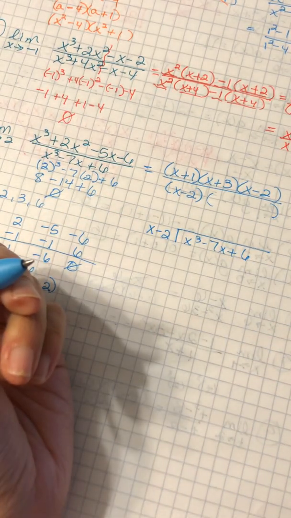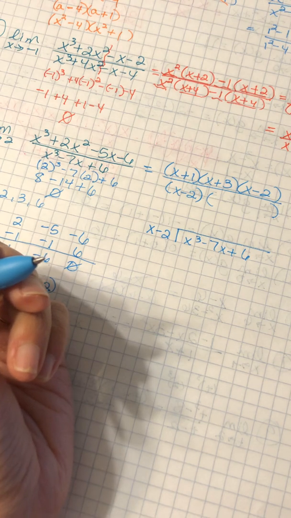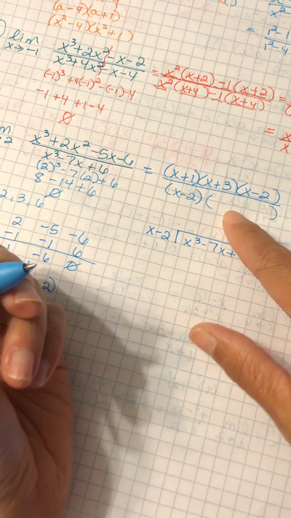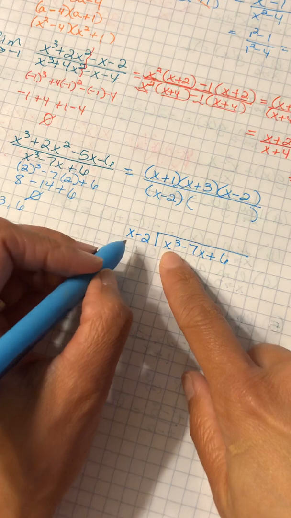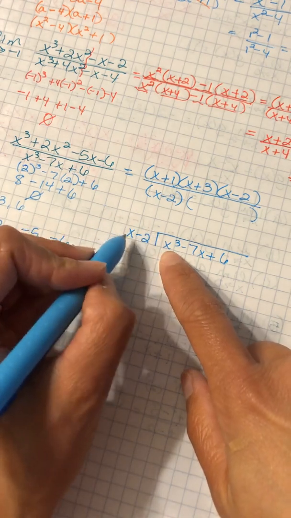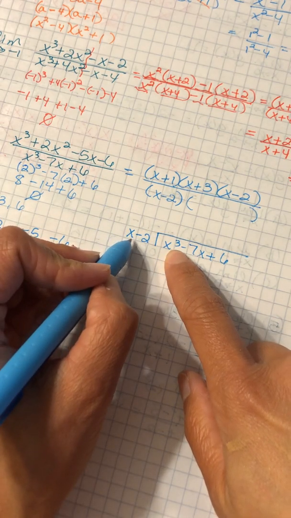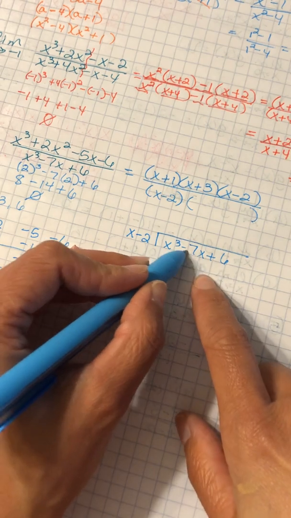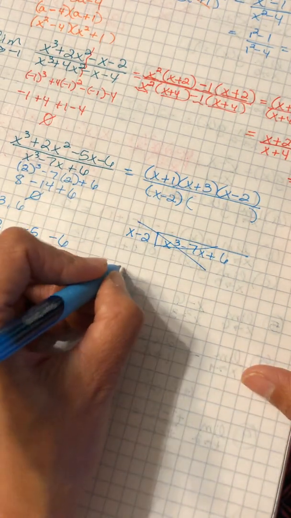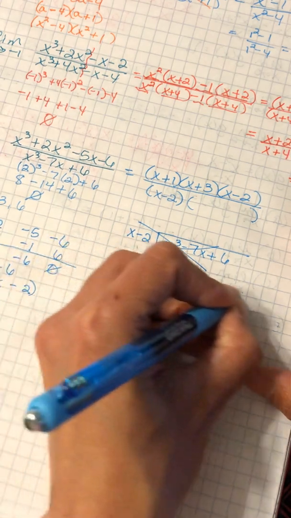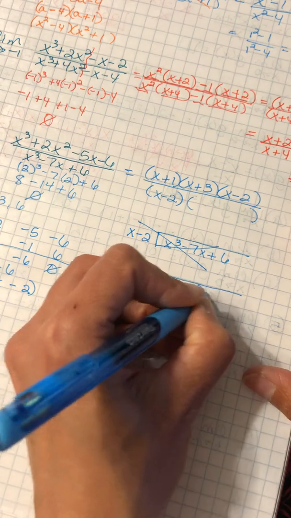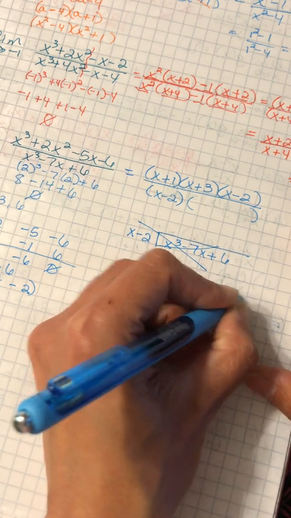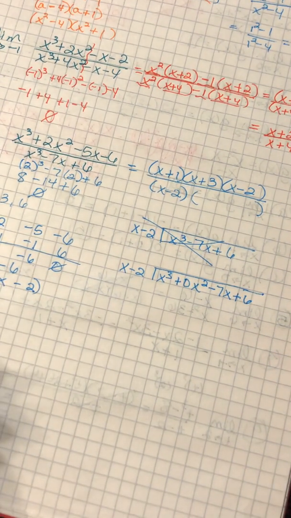Now you can do guess and check like what Mrs. Ardito showed, but this one would be kind of harder because the other factor is not 2 terms. It's going to be 3 terms, a trinomial. So, all right. What value do we need to multiply by x to get x cubed? Oh, I'm going to need an x squared, and I don't have x squared written in there. So let's rewrite this. X minus 2, x cubed. There is no x squared, so I'm going to put 0x squared minus 7x plus 6. Because remember, if there's a missing term, we have to hold its place with a 0.